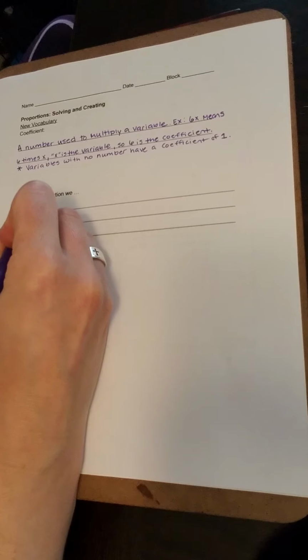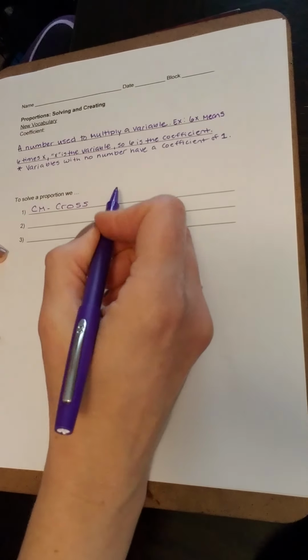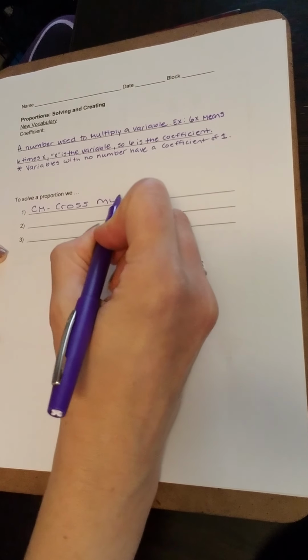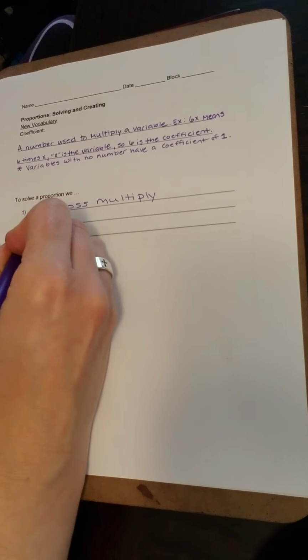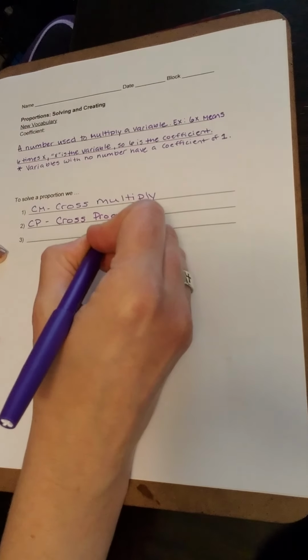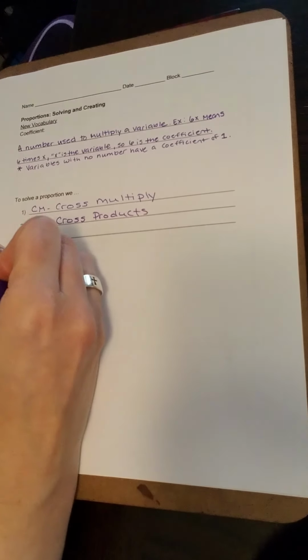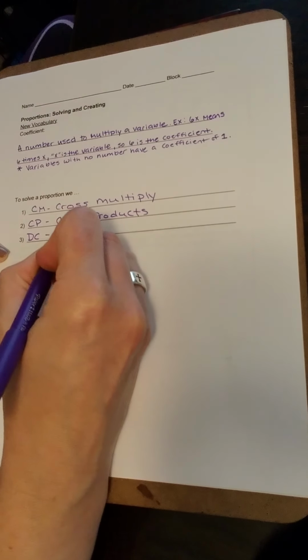Okay, in this video, we're going to learn how to solve a proportion if it has a missing piece and how to create a proportion from a word problem. So the first thing we do is, once again, cross multiply. And then we find the cross products. And the new step is to DC, divide by the coefficient.